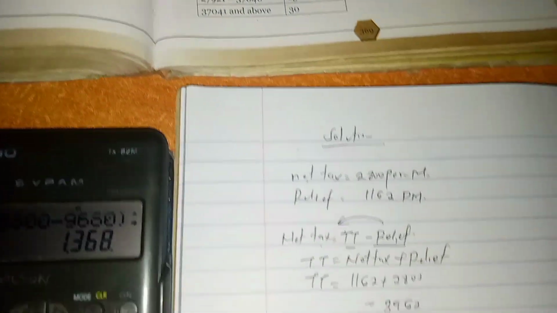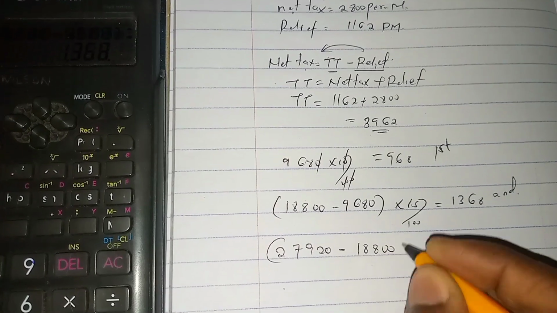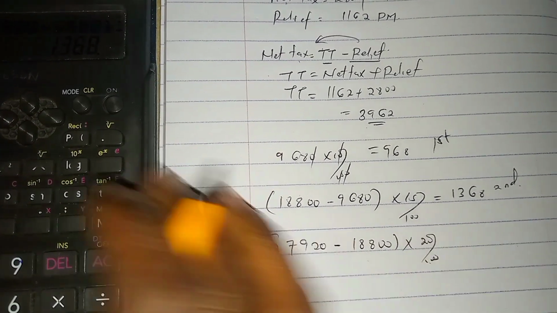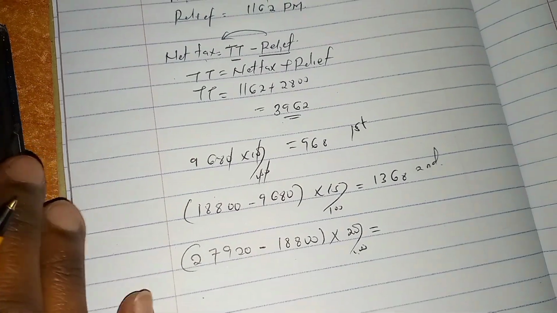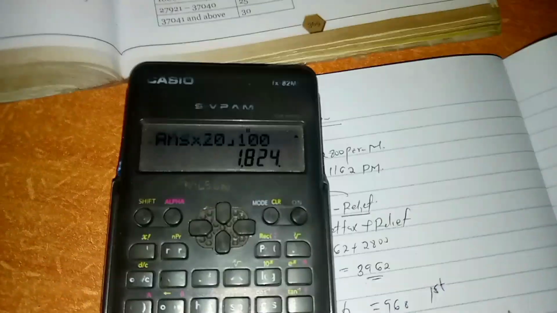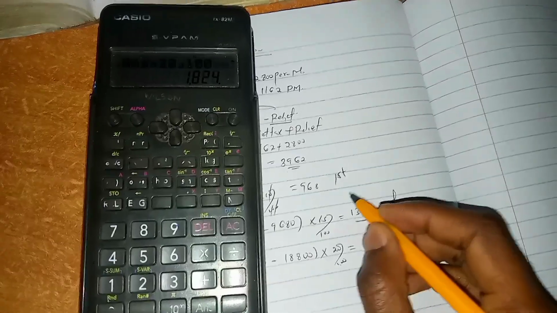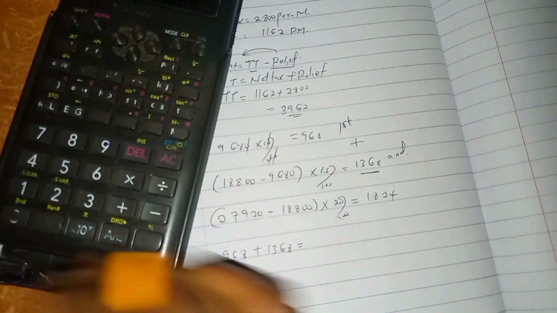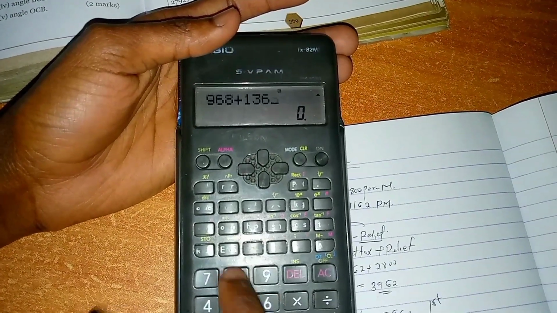So let's see if the third band will exceed the total tax, which is 3,962. So 27,920 minus 18,800 times 20 divided by 100. Let's do it with our calculator. So we get 1,824. That is our third band. But if we add all these, the first and the second does not exceed the total tax. But if you add with the third, it exceeds. So our money lies in the third band.